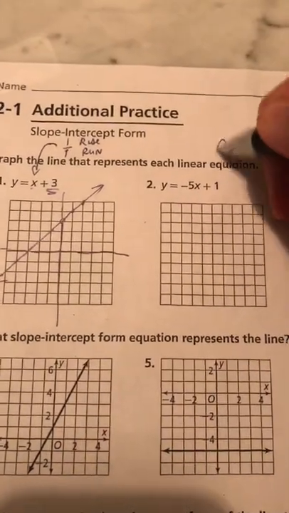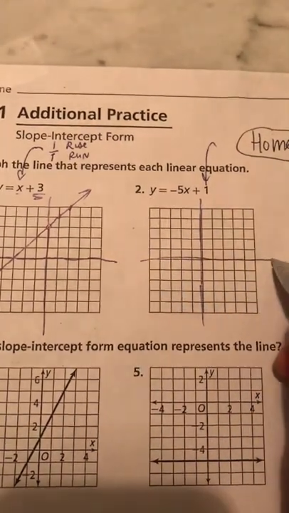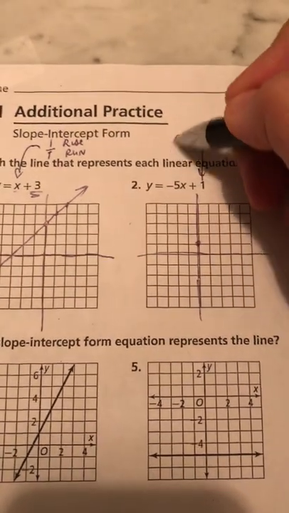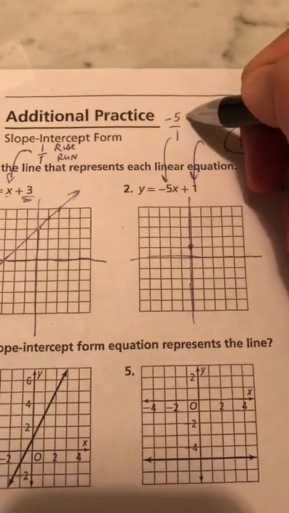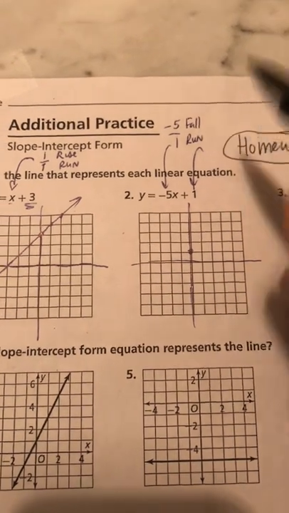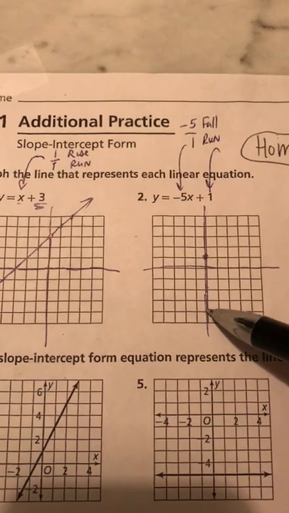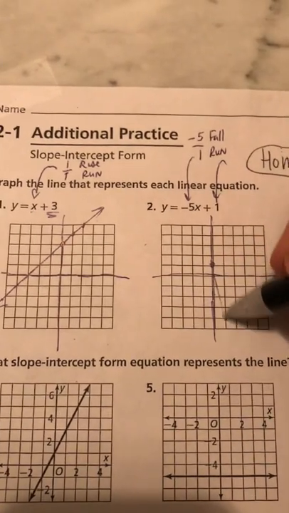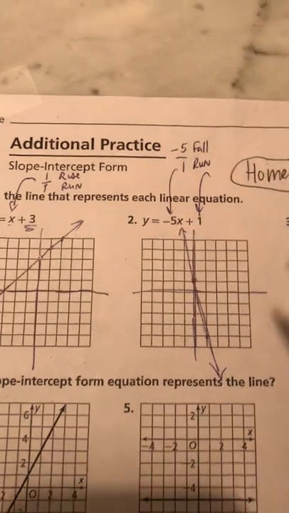We have the intercept is at 1. So let's go ahead and draw an x and y axis here. The intercept here is just at 1. And now our slope is -5. So we can think of that as -5 over 1, or fall 5, run 1. Okay, so we start here and go 1, 2, 3, 4, 5, fall 5, run 1. And that is our line. There it is.